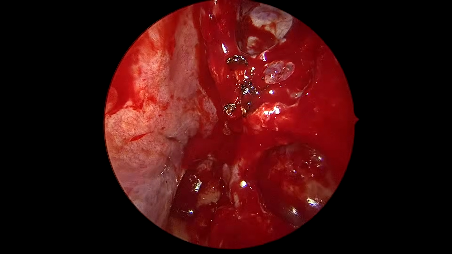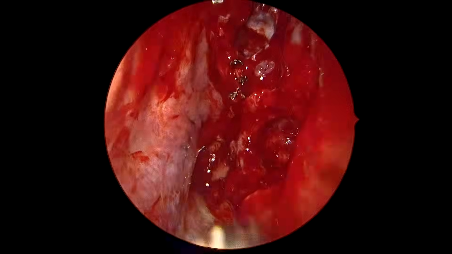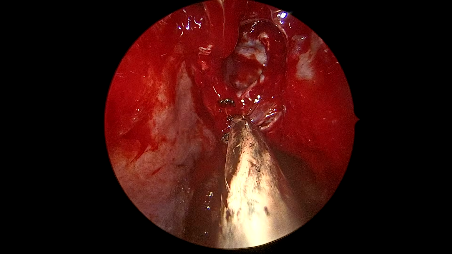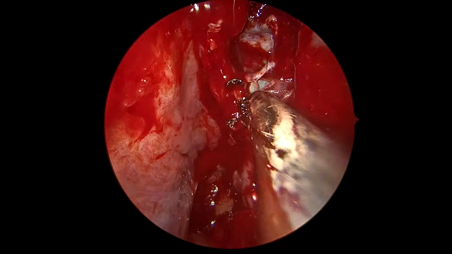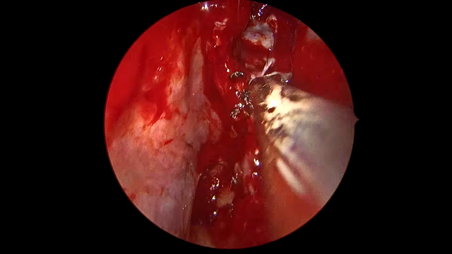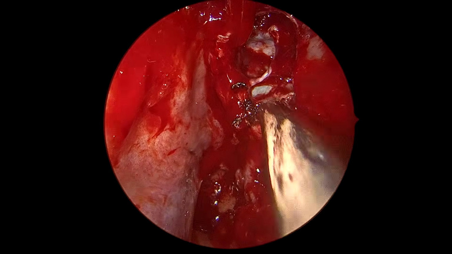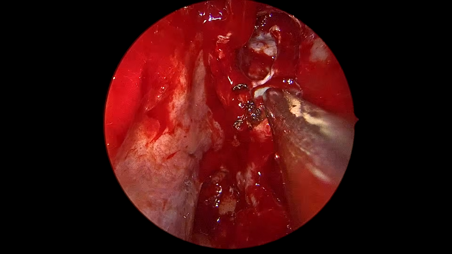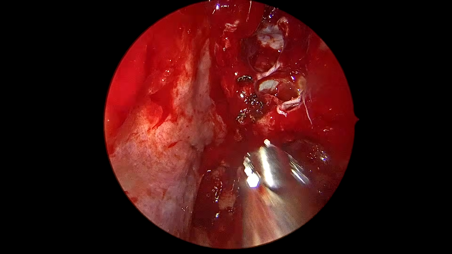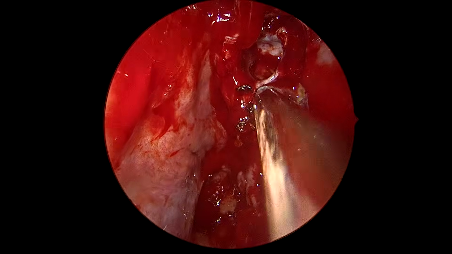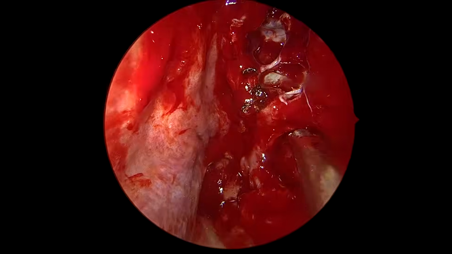To me, the nasal cavity looks fine. I can see the choana. Some polypoidal thickening is being debrided right now. There is no evidence of any residual or any suspicious looking lesion anywhere.